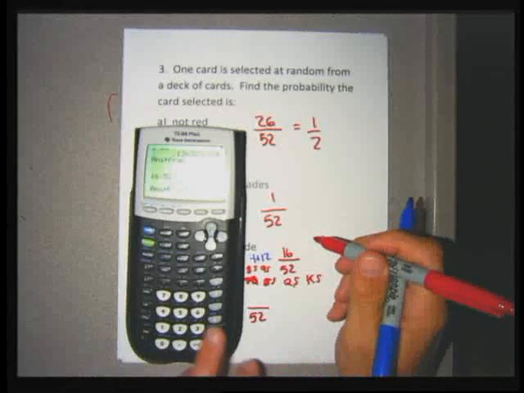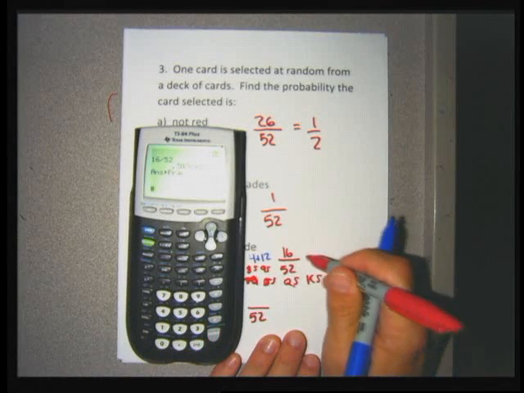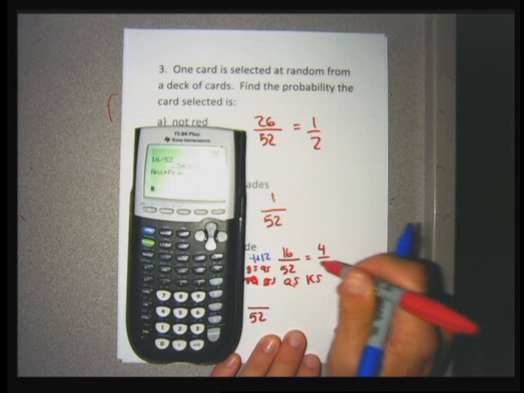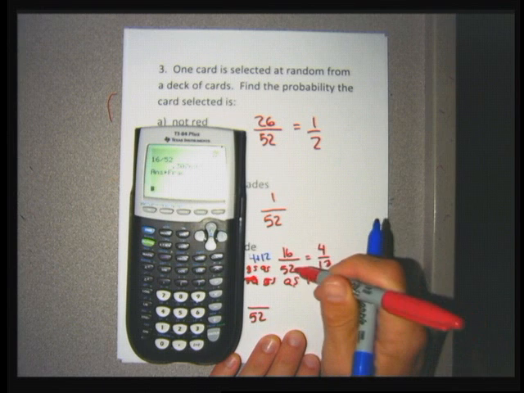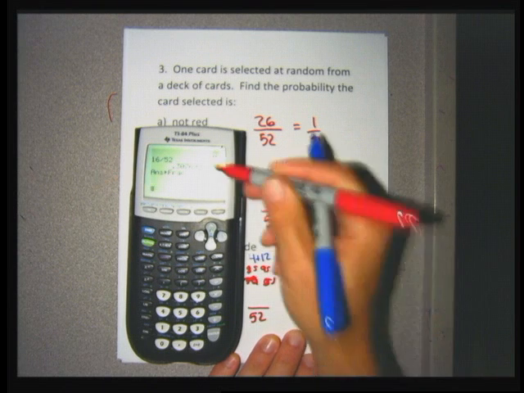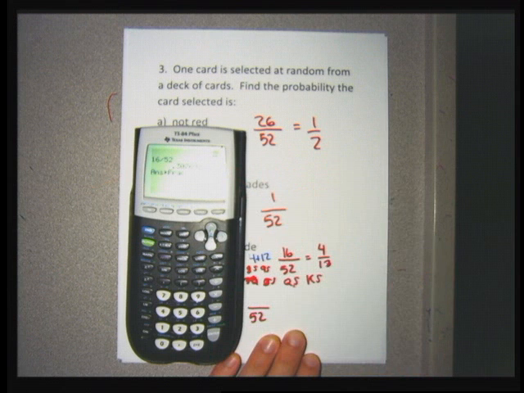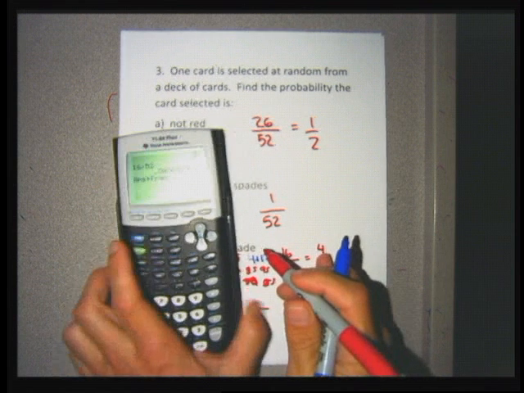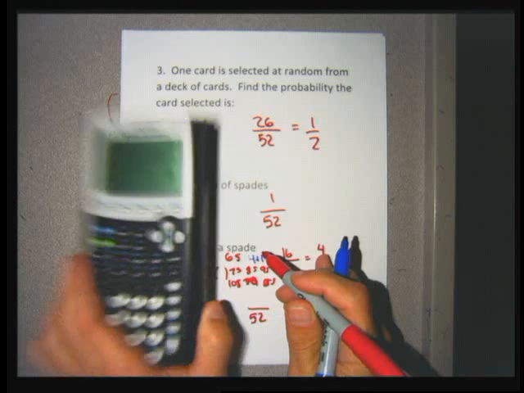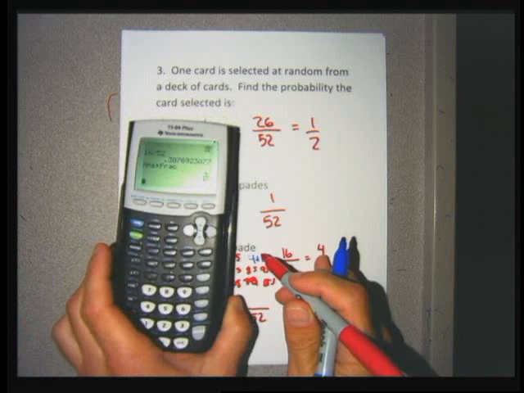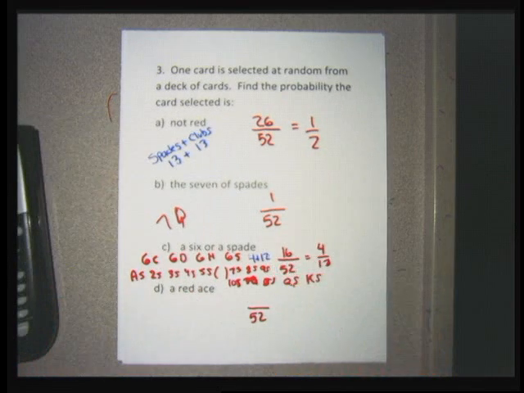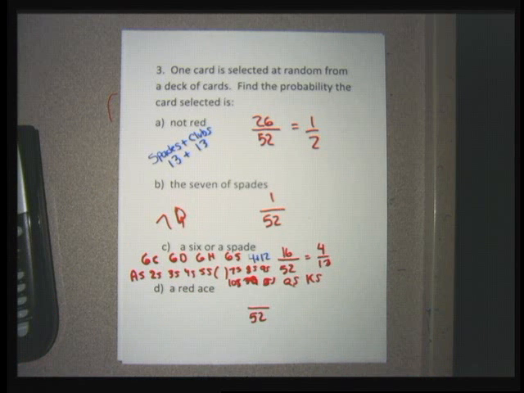And even though I could reduce that fraction without my calculator, I just used my calculator to reduce it. So I divided 16 divided by 52, got the decimal, then I hit math, enter, enter, and my calculator gave me the fraction reduction that I don't know if you could even see, but it's 4 over 13. And then part D is looking for a red ace.